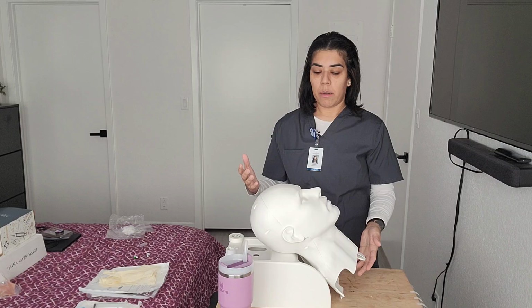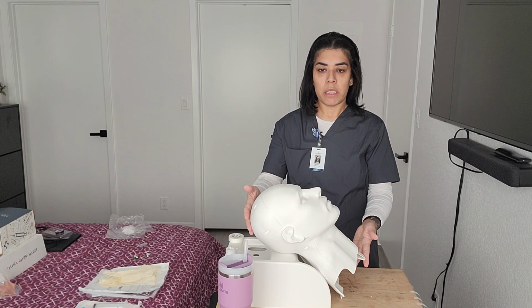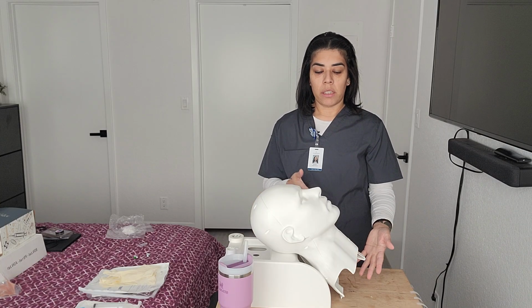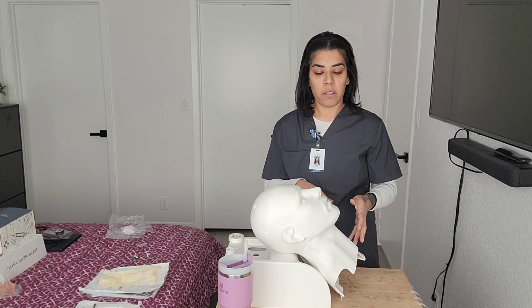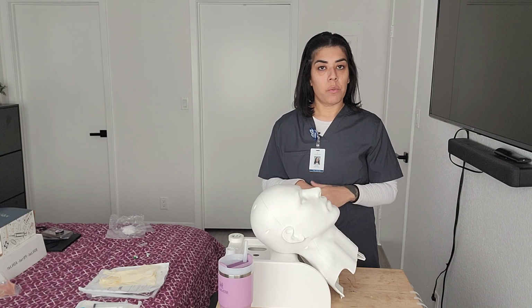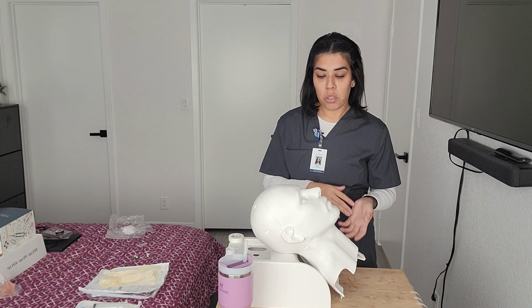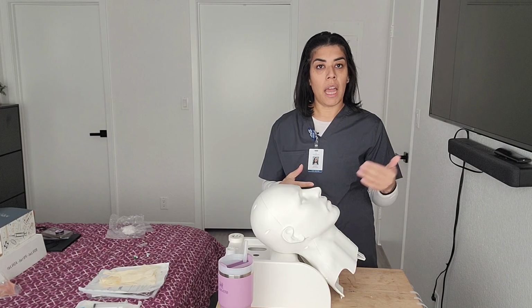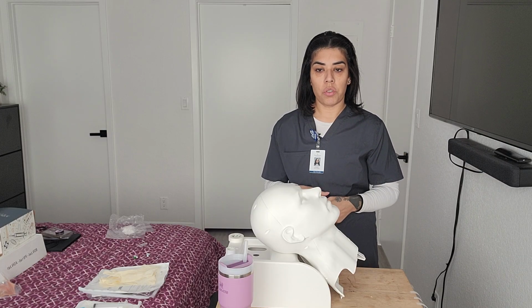So we're gonna go ahead and put the patient in a high Fowler position. We're gonna check the vital signs. All the vital signs are within normal range. The only thing we are gonna do different is we're gonna keep our pulse oximeter on the patient so that we have those readings as we are doing the NG tube insertion.